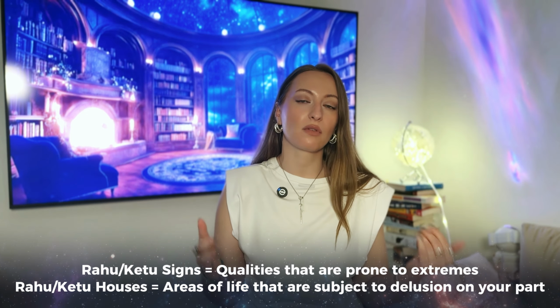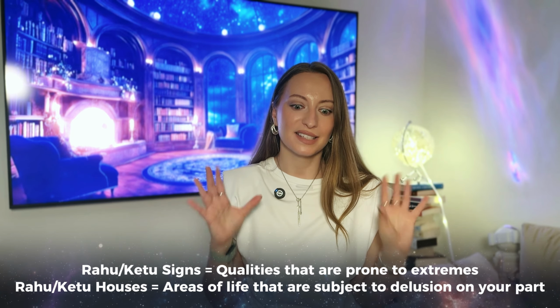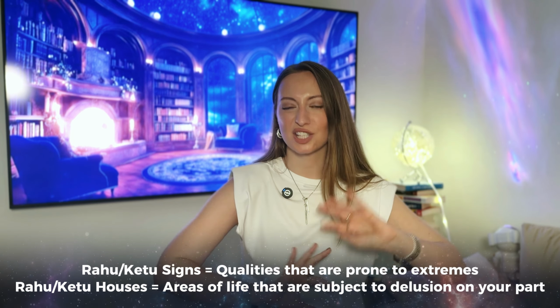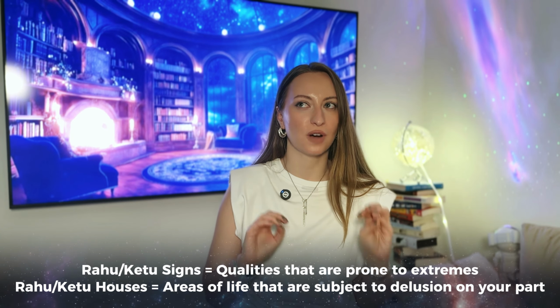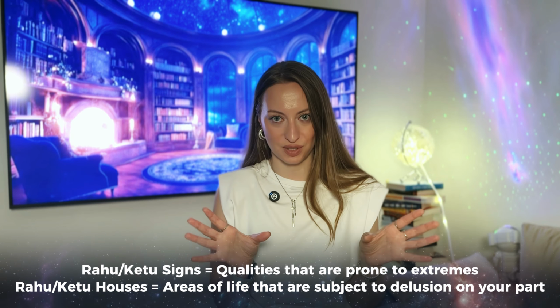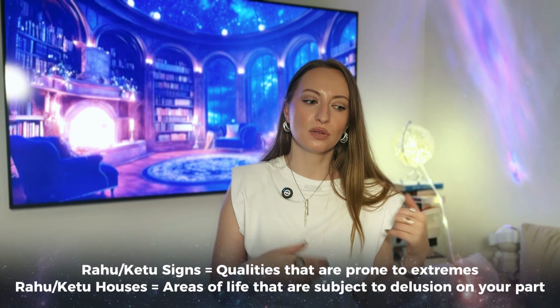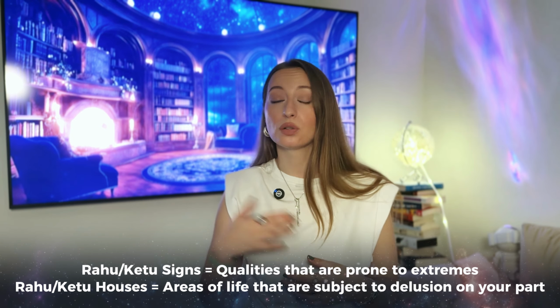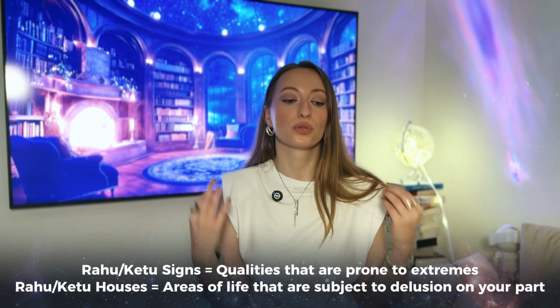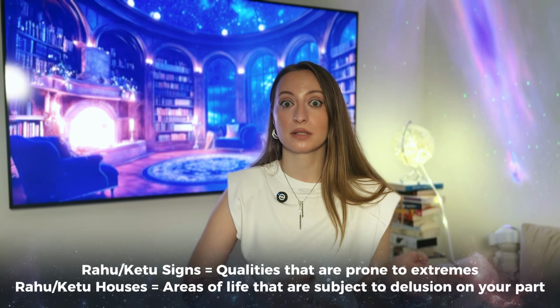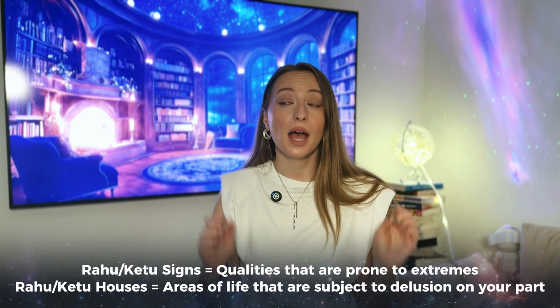And the signs that Rahu and Ketu are placed in tend to manifest in extremes, pushing the person to find some sort of balance between them. In many ways, Ketu is very similar to Rahu. It also represents things that are foreign. It also represents things that are poisonous, like alcohol, drugs, and substances. And it is also related to delusion, but it manifests in this very particular way of a really strong tendency for escapism and being completely out of touch with reality.